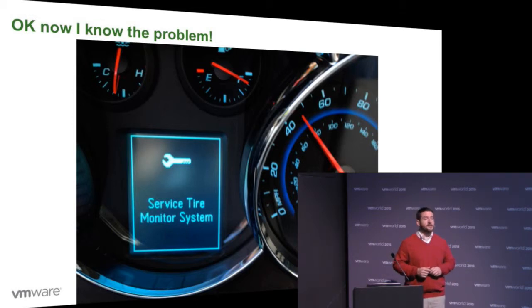Then the final one, this is from a Chevy car. Service tire monitor system. I now know exactly where the problem is. There's something wrong with my tire sensor. It's not that it has low pressure, it's not that I need to fill it up, it's that the sensor that's monitoring that tire is having issues.